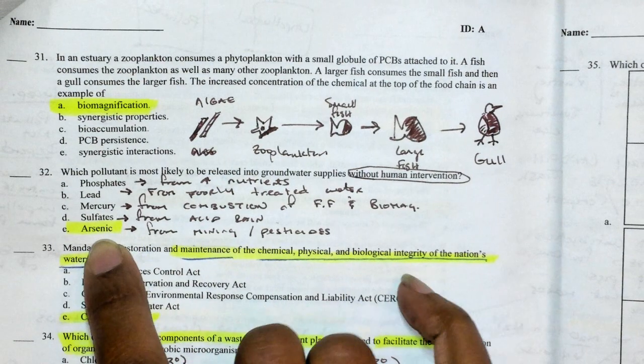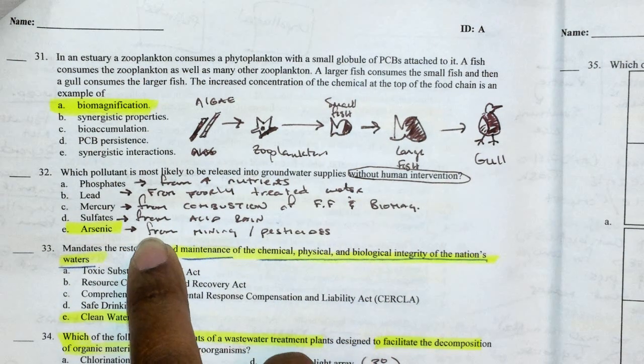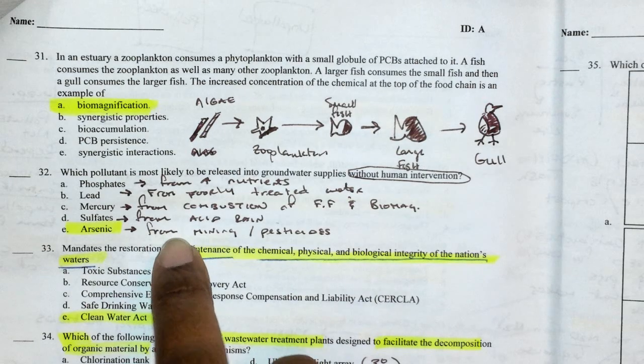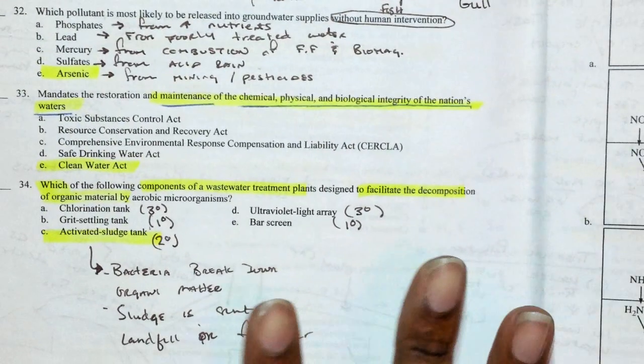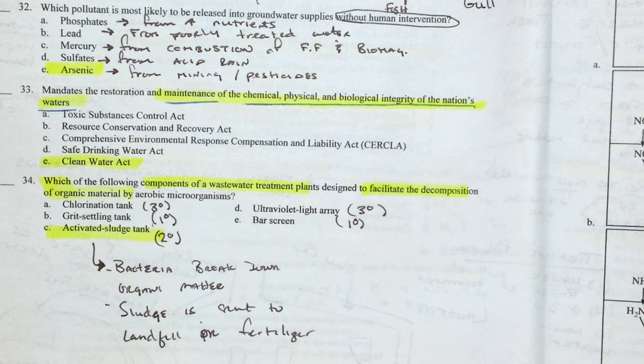Arsenic is a real pollutant. It can actually make you sick. It causes cancer. Oftentimes we may see more arsenic in water if there's a lot of mining going on. And sometimes when people spray a lot of pesticides, that can have arsenic in it. Mandates the restoration and maintenance of the chemical, physical, and biological integrity of the nation's waters. That is textbook Clean Water Act. The Clean Water Act is going to protect the lakes, the rivers, the ocean around the nation.